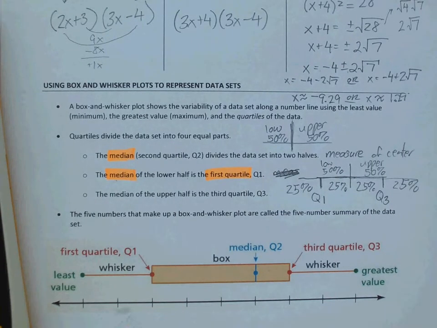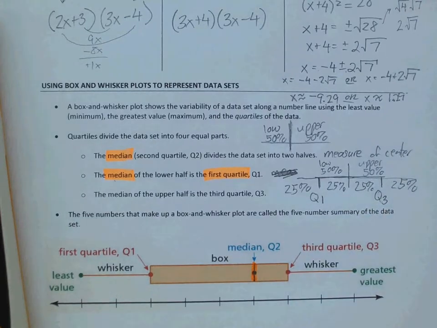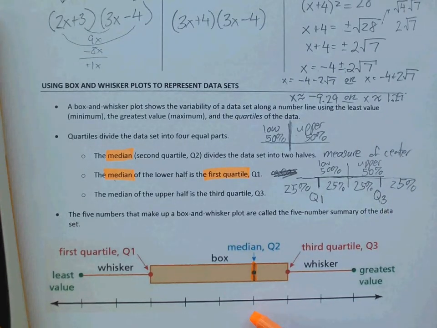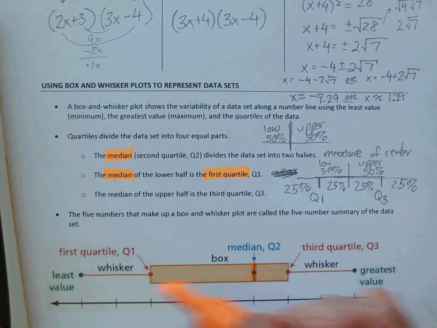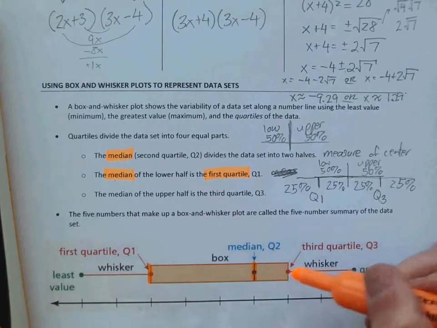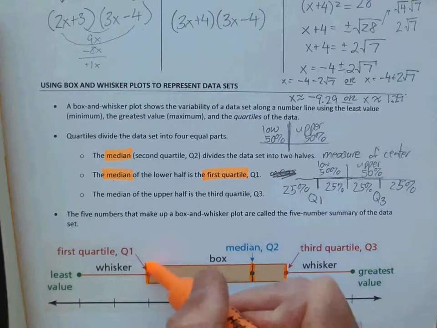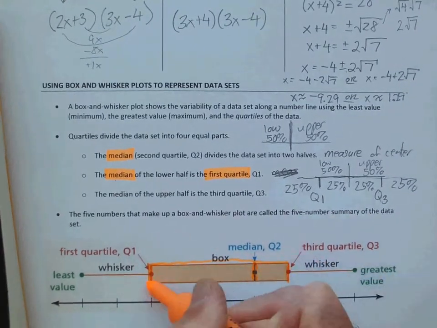So here's how I actually create the 5-number summary. First, find the median. Then do a little vertical line segment at the median. Then find the median of the lower half. That's Q1. Do a little vertical line segment. And the median of the upper half. That's Q3. And then you create the box.